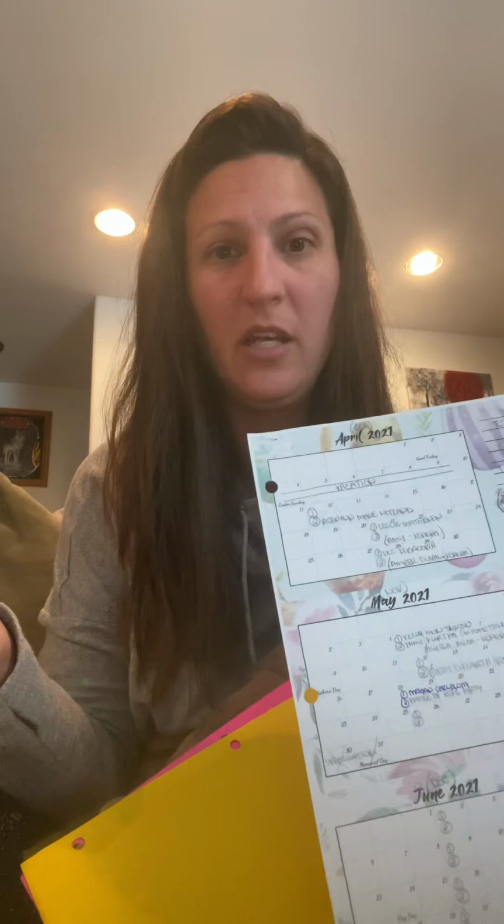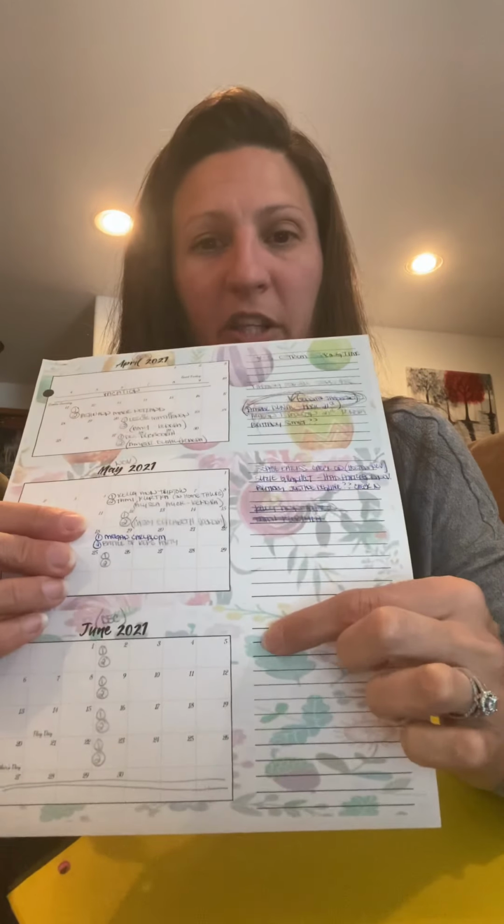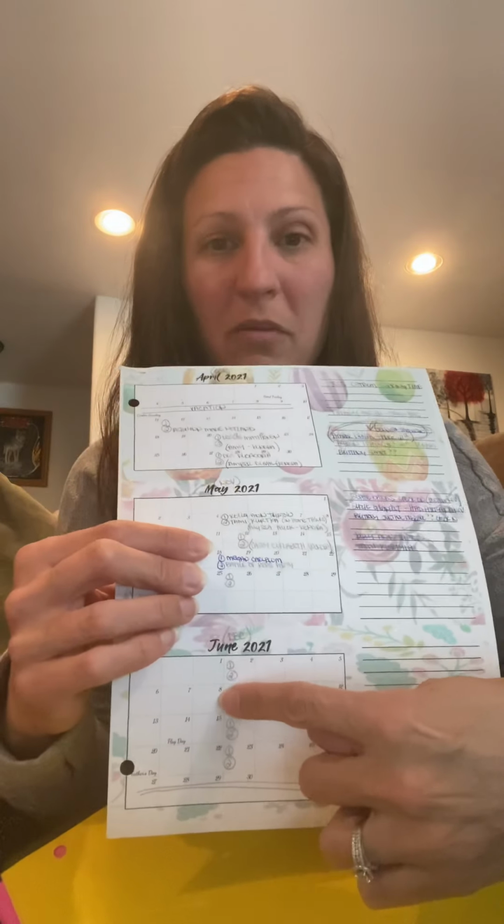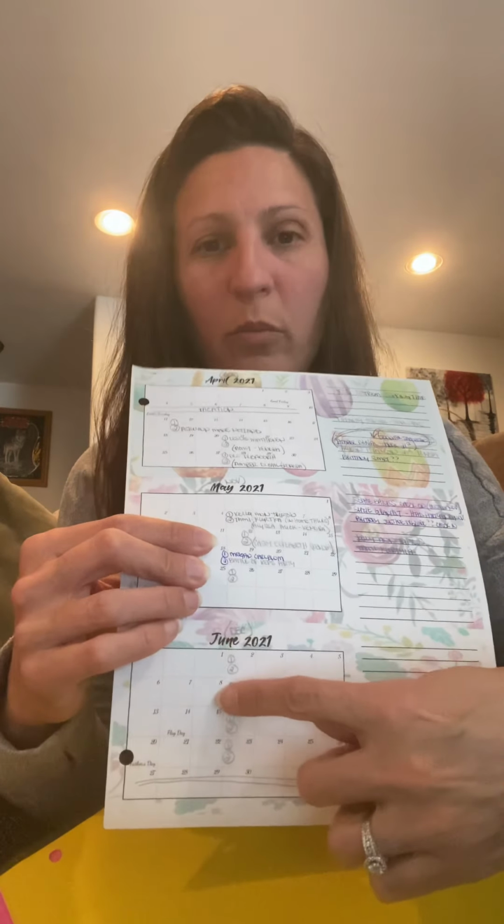Also, what I will do is I print these off for the whole year. If I have someone that books a party in January, I go 6 months from then, and I'll put their name, Susie Johnson, last party was in January. Because then in June, maybe they're going to want to do a party, or July, about 6 months later. So those are some tips for you.